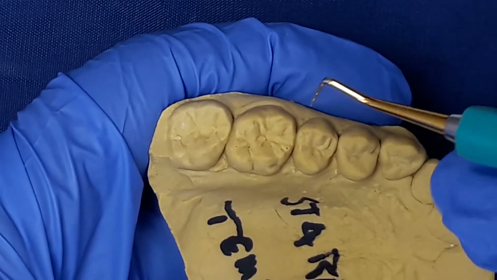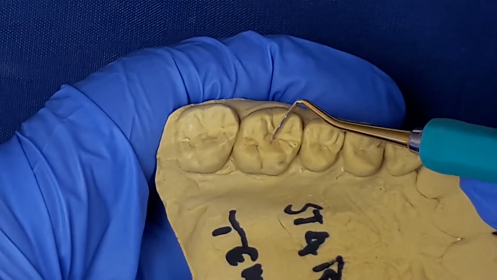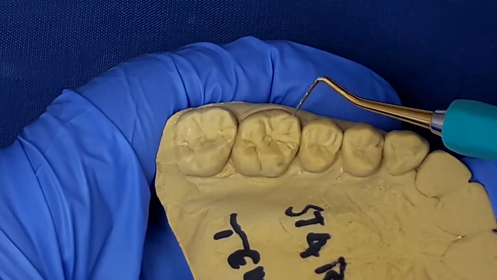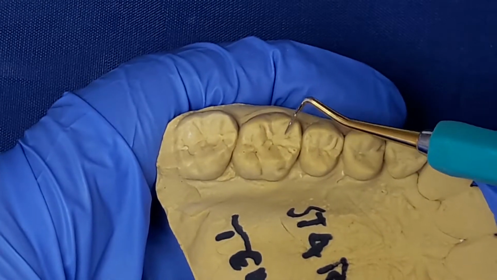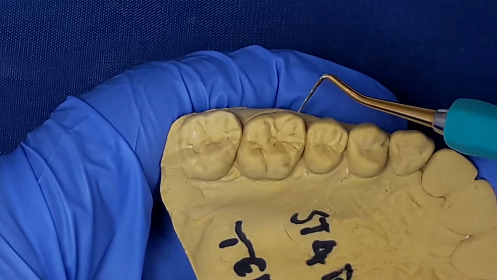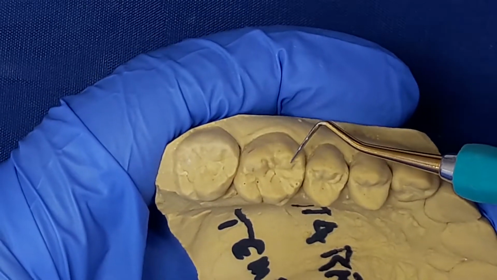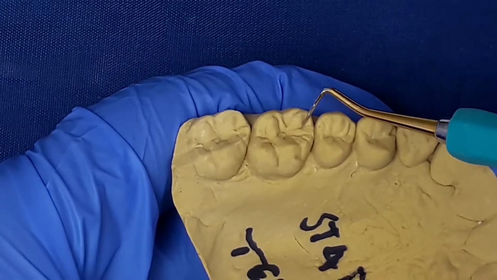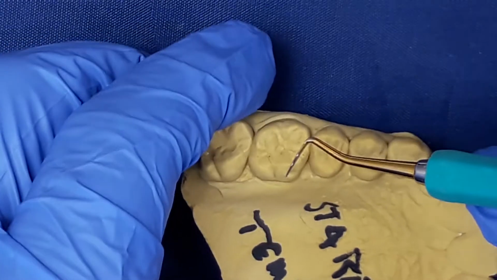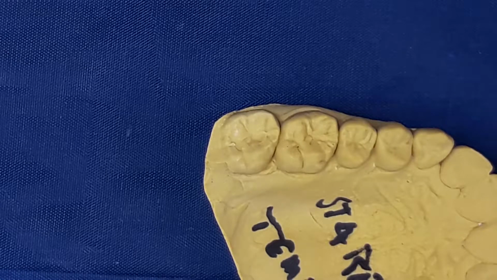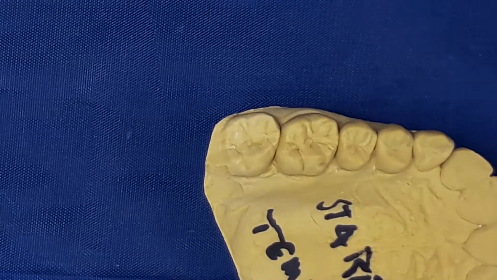If we look at this cusp, the triangular ridge, which is this area, is facing that way, and many times even has a little curve. But in most cases we see the tip more toward the mesial. The reason for that is that this cusp is exposed to three movements.